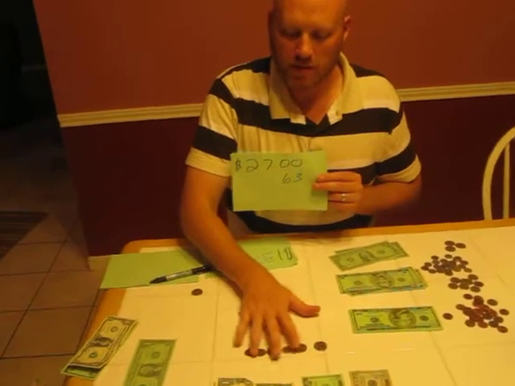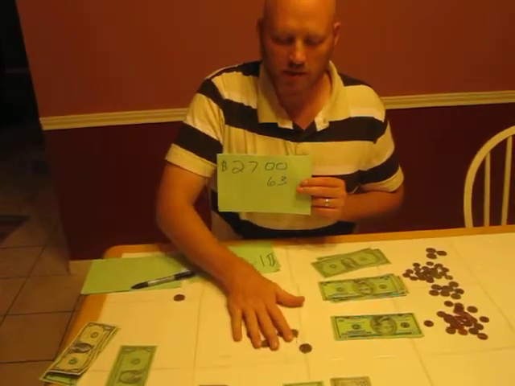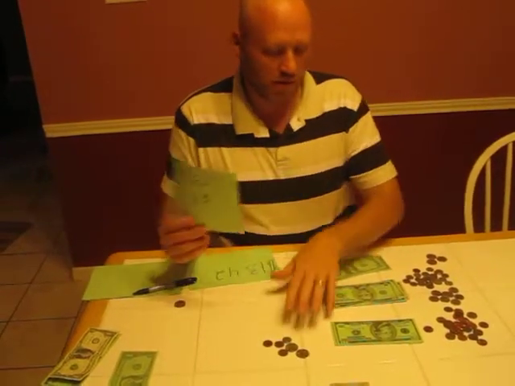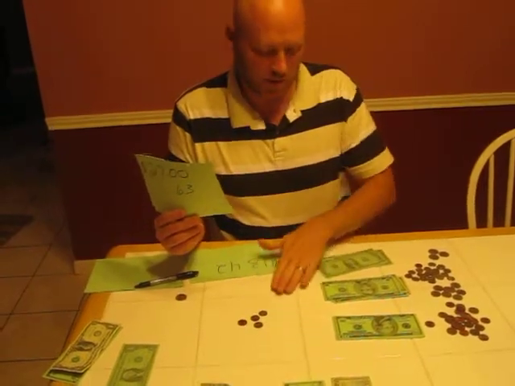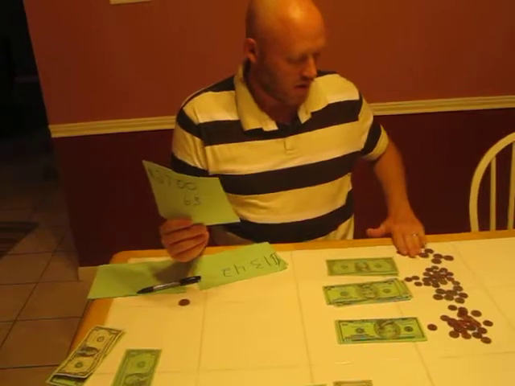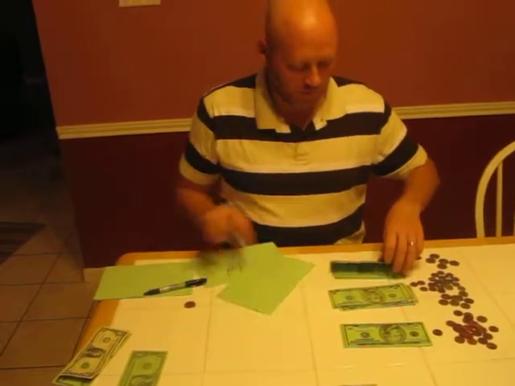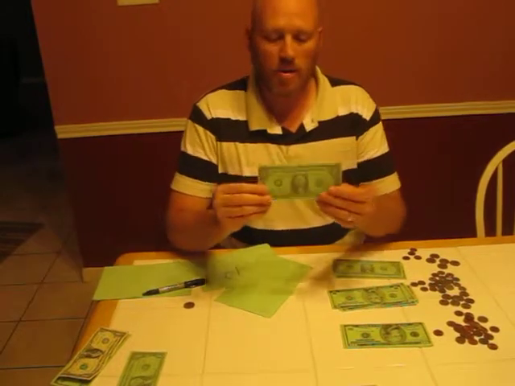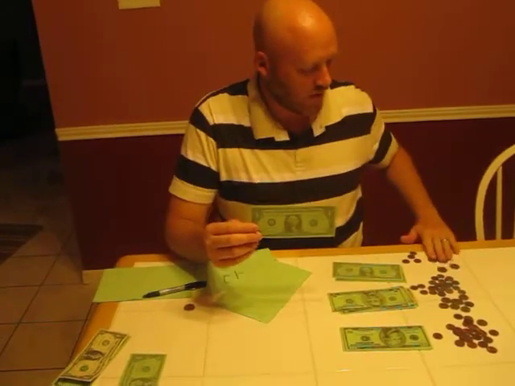Now it's easy when you're counting change, because as long as you know what a quarter and everything is, that's the easy part. The good thing about quarters is they're easy. We got $1. How many quarters make up $1? 4.